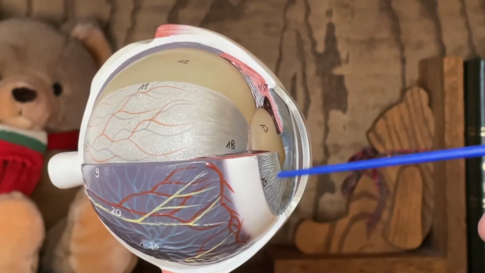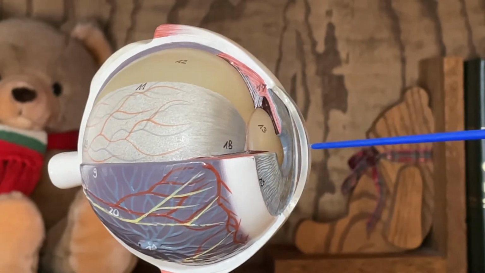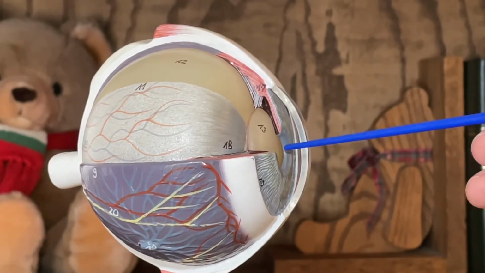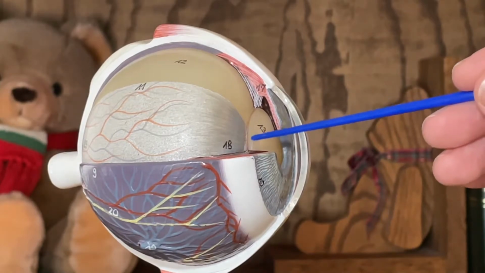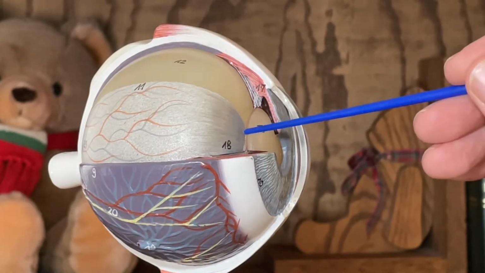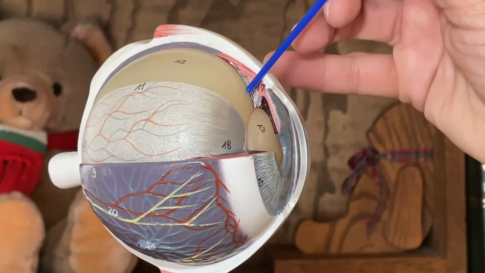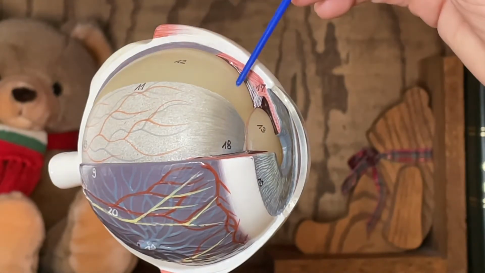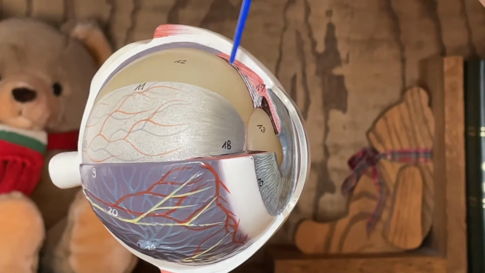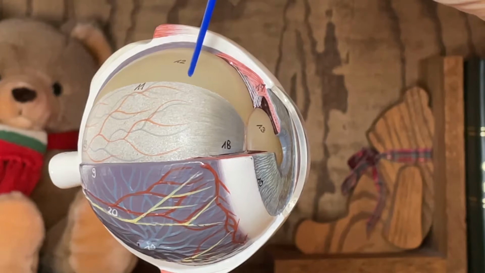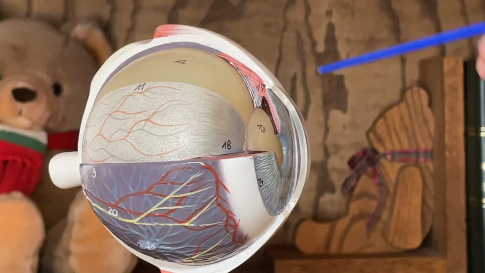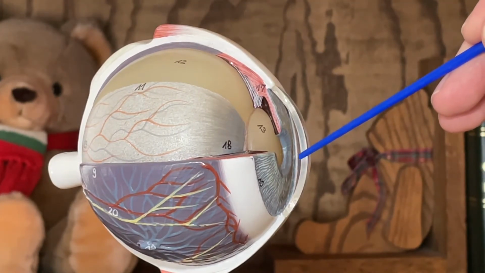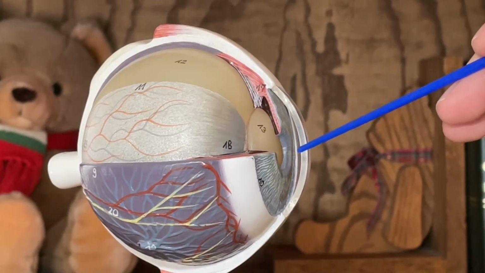So from the cornea to the iris, actually the cornea to the lens, this is your anterior chamber, and this represents your lens that we looked at just a moment ago. And then this is the vitreous body. This is the fluid occupying the posterior chamber. So all of this from the lens back to the fovea is the posterior chamber, and it's filled with vitreous humor. This anterior chamber actually contains what is called aqueous humor.